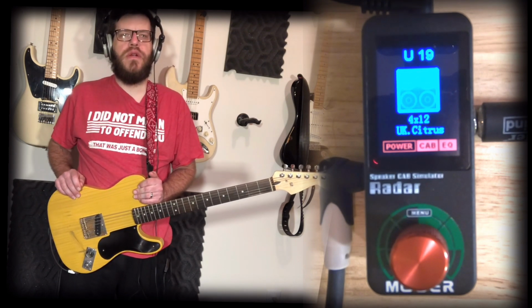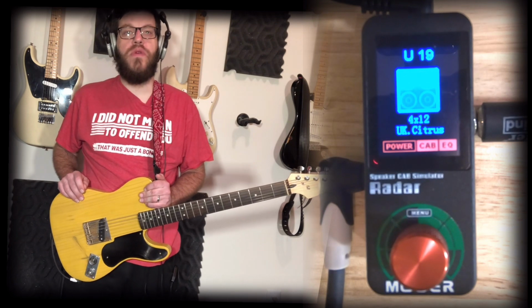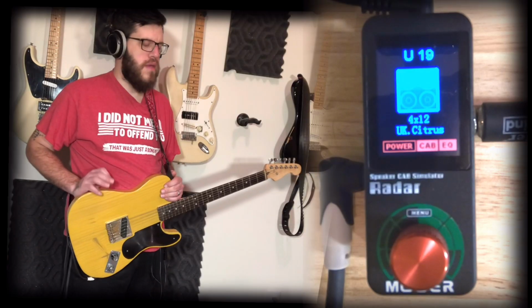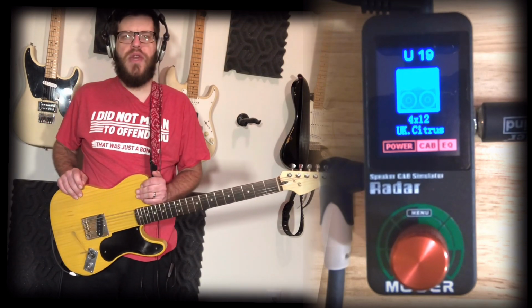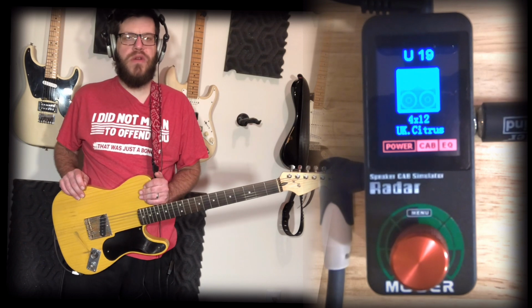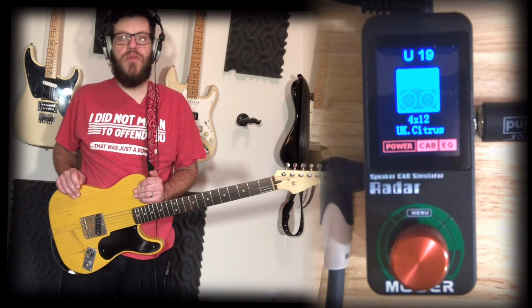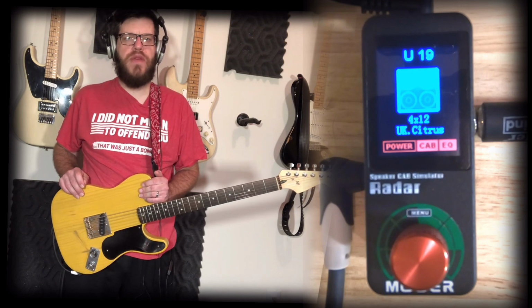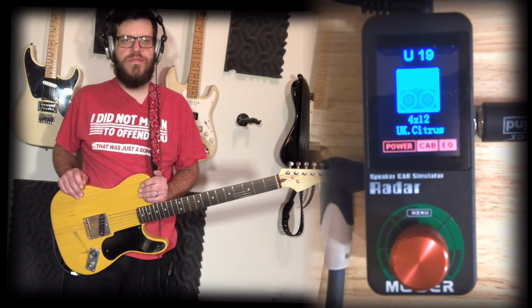So to start off, I'm going to demonstrate the head going through a load box, then into the Mooer radar. Today I'm going to be using, they call it, the UK Citrus. It's one of the stock presets. I'm assuming that's based on an Orange 412. It's the one I like the most. It's also simulated being mic'd with a SM57, so let's jump into it.